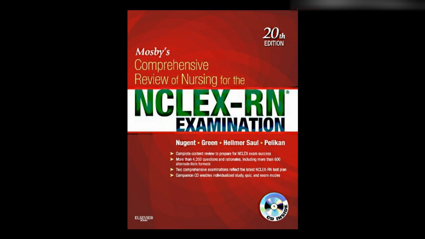Content: medical/surgical. Category of health alteration: genitourinary. Integrated processes: nursing process, planning. Client needs: safe and effective care environment, management of care. Cognitive level: synthesis, making nursing decisions.